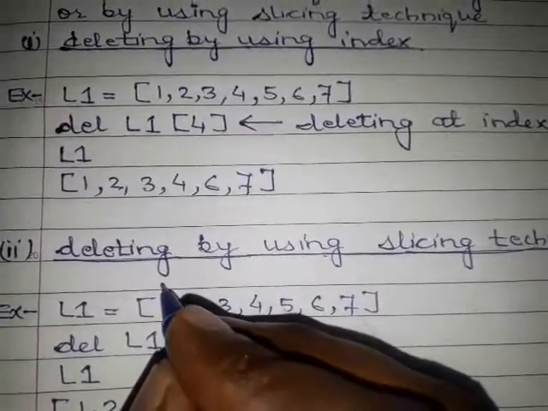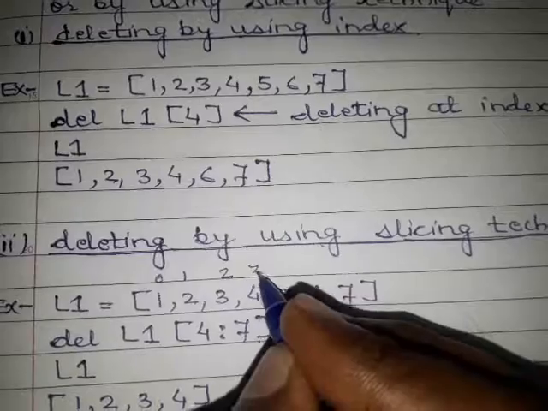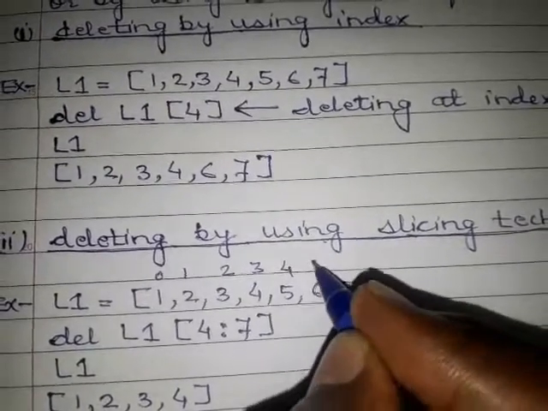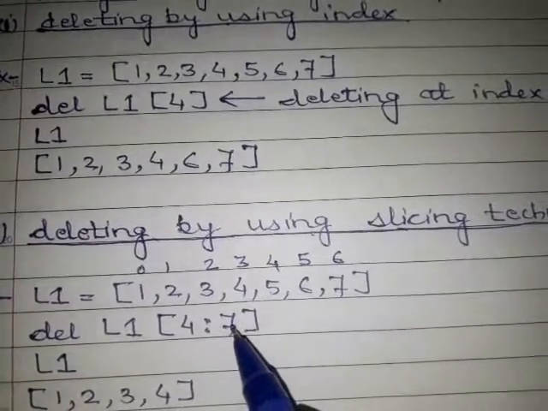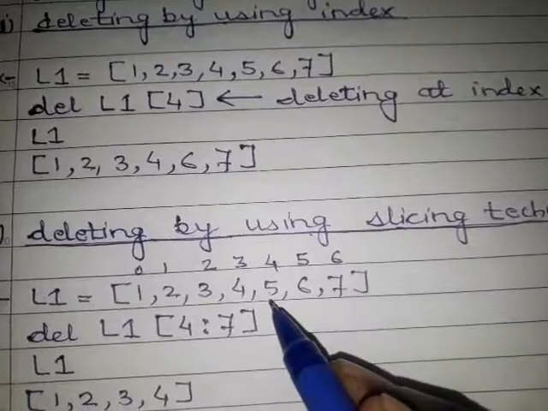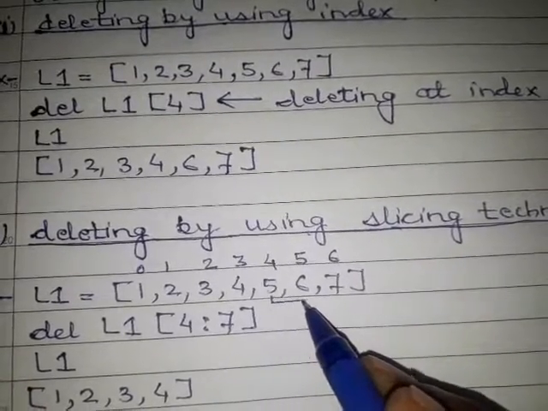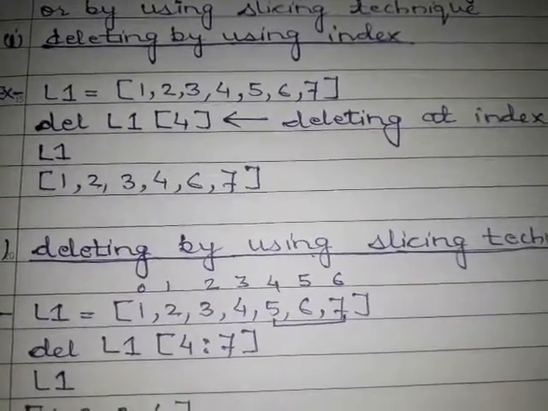I'm giving indexing 0 1 2 3 4 5 6. Here 4 to 7, 7 is not used, so 4 to 6. Index 4 to 6, these three elements will be deleted, 5 6 7.